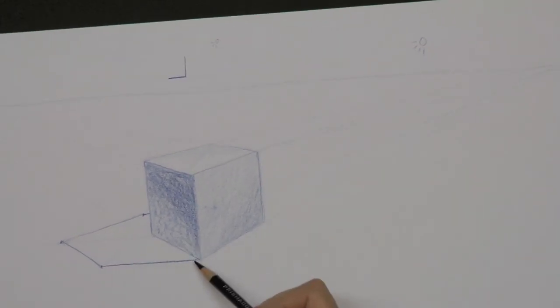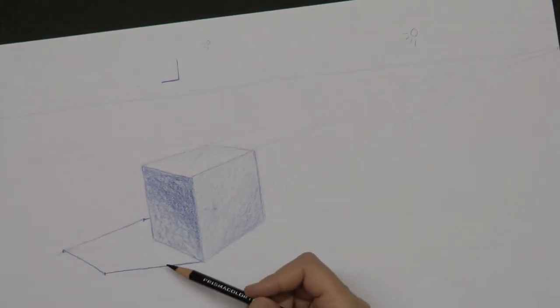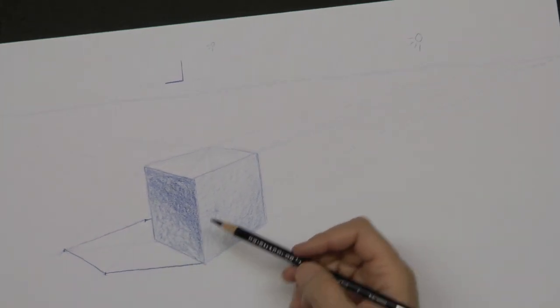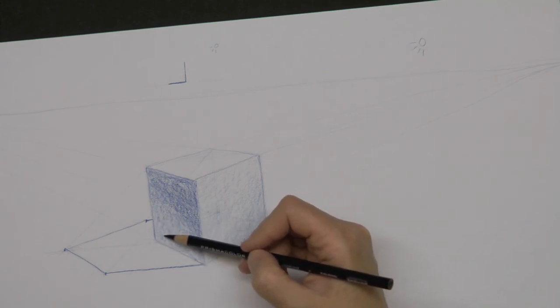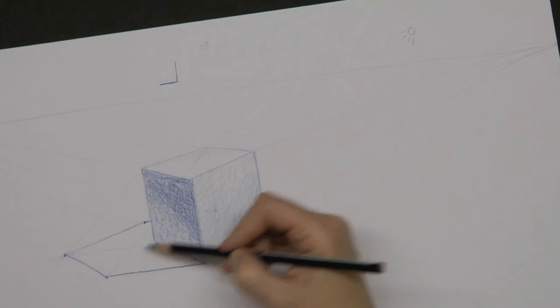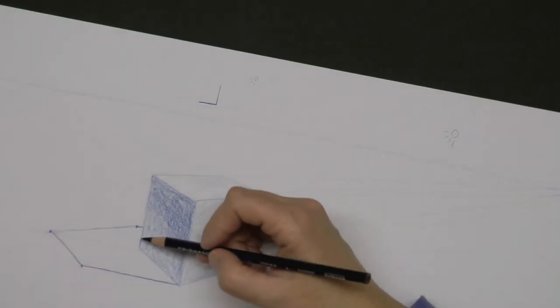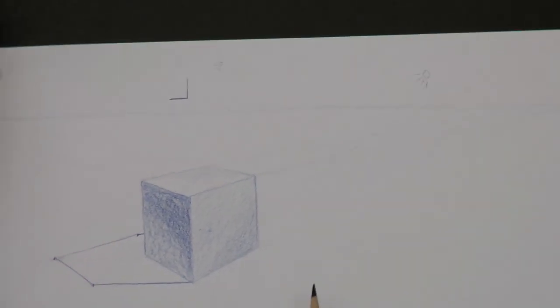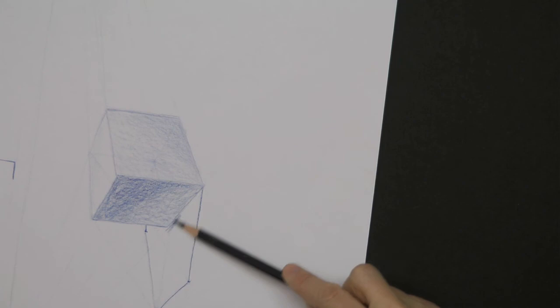Now, let's talk about the cast shadow. I left this area a little bit lighter because our darkest value of all is going to be our cast shadow. So we don't want this area that's touching the cast shadow to be super dark, because then we're going to lose the definition of the box. So we're going to start with filling in our cast shadow, and that's going to be the darkest value of all.